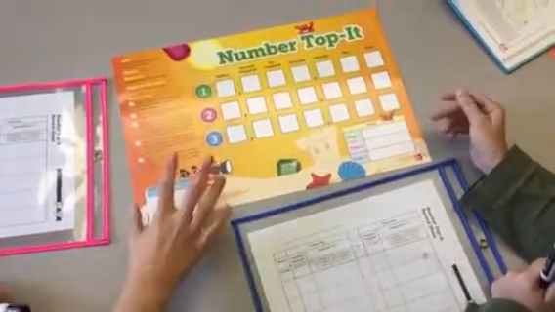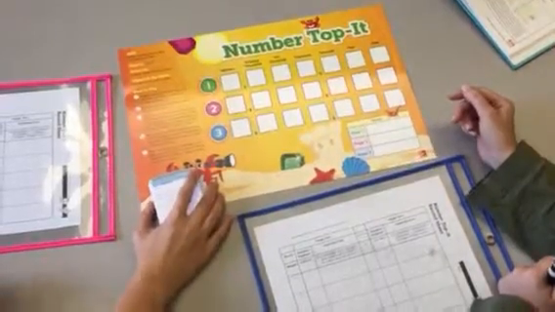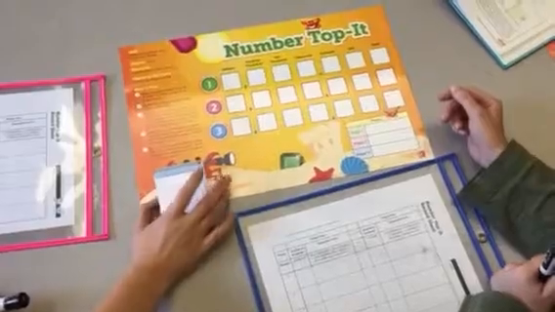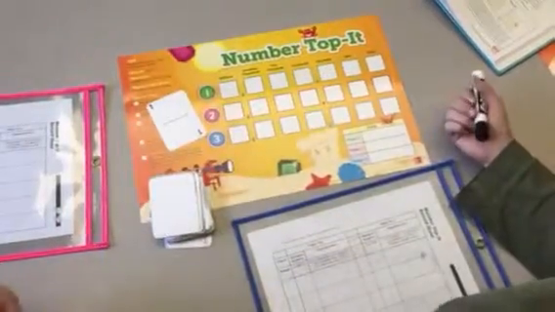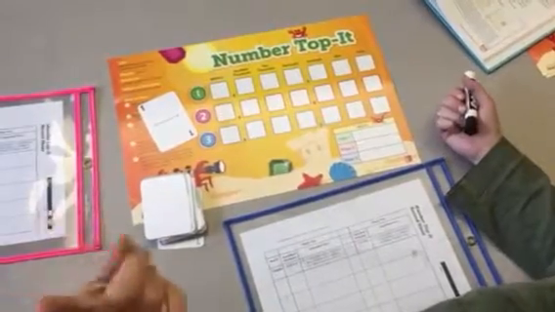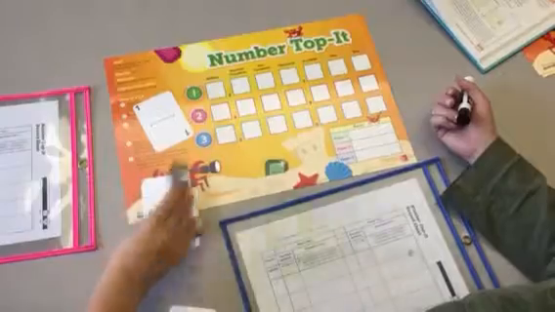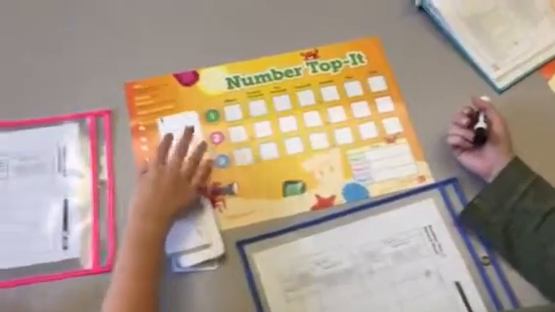Next, you need to make sure your cards are shuffled and placed face down, and you need to decide who's going to be player 1 and who's going to be player 2. Player 1 is going to draw a card from the pile, and as long as it's a 1-digit number, you can use it. If you draw a 2-digit number, just discard it and keep drawing until you find a 1-digit number. So, I drew the number 1.